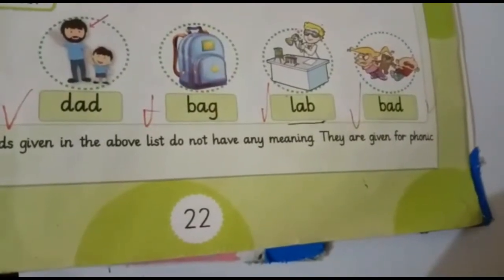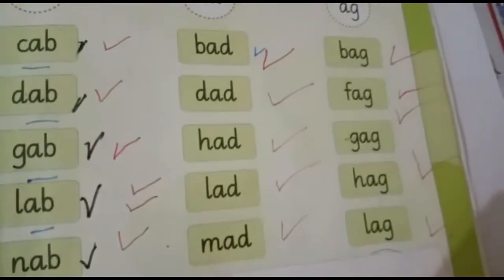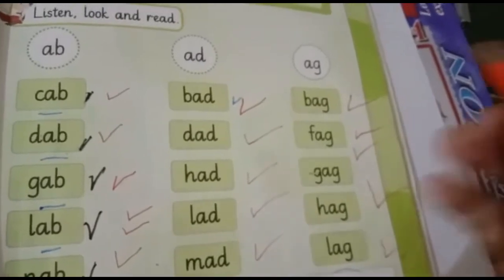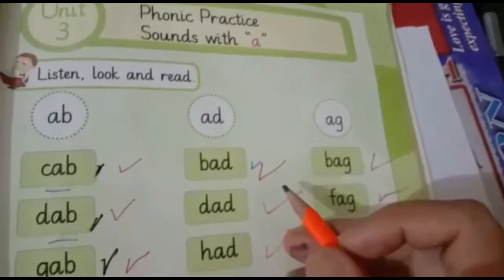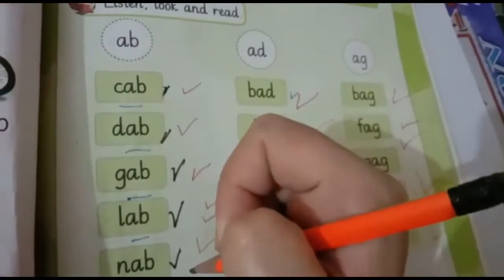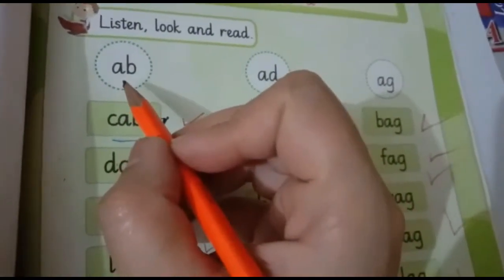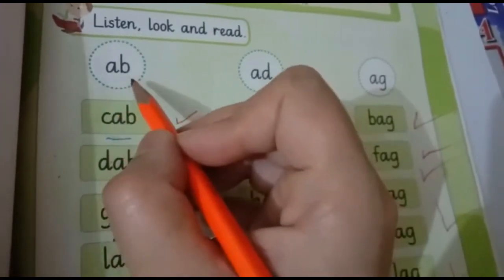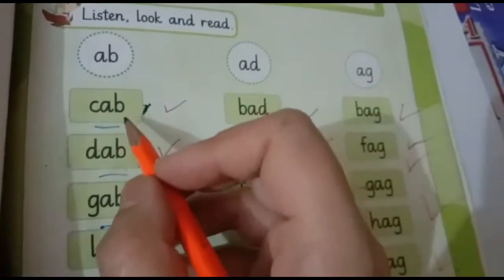Today I will read page number 22. Yes, here you can see this page. Here I have three families for phonic practice. Today I will read the first family in front of you. The first family is AB. AB. Now the first word.